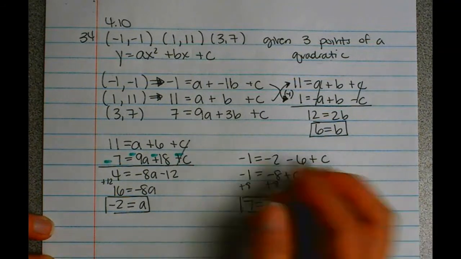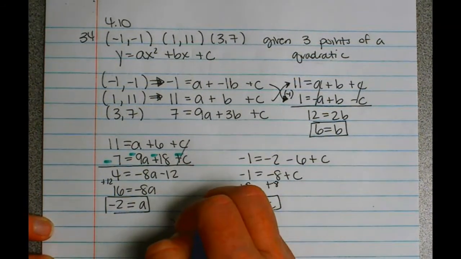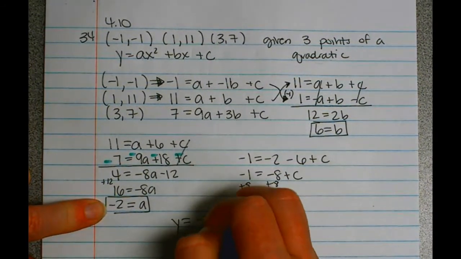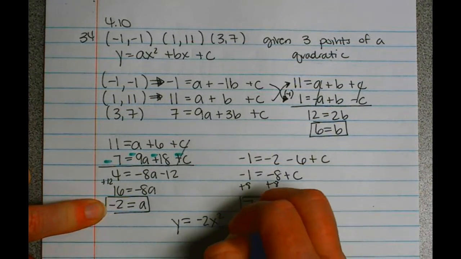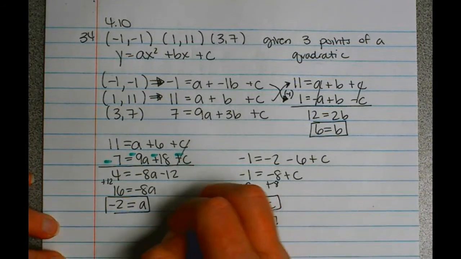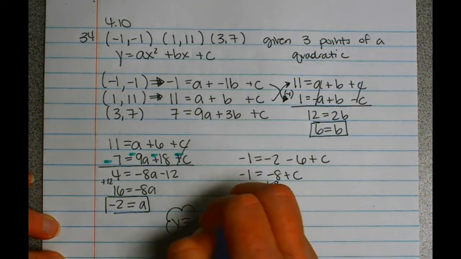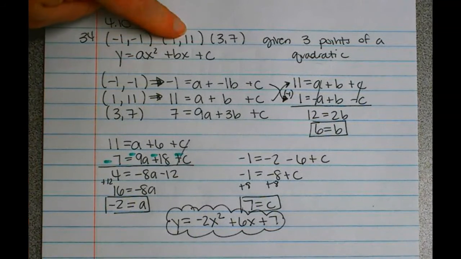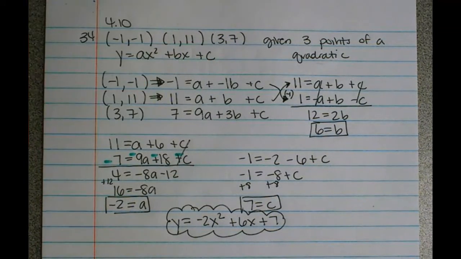So we have y equals A, negative 2x squared, plus 6x, C is 7, plus 7. And so this is our quadratic. That this point works, and this point works, and this point works. We came up with them from the three equations.